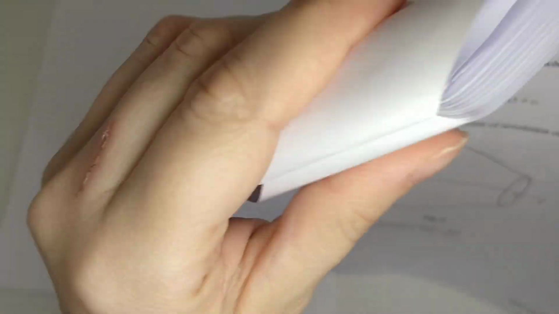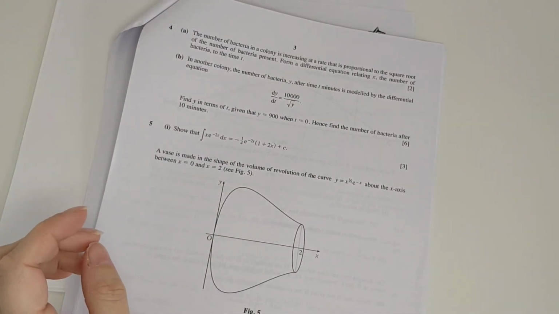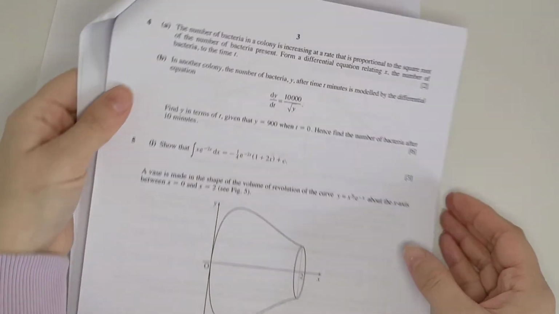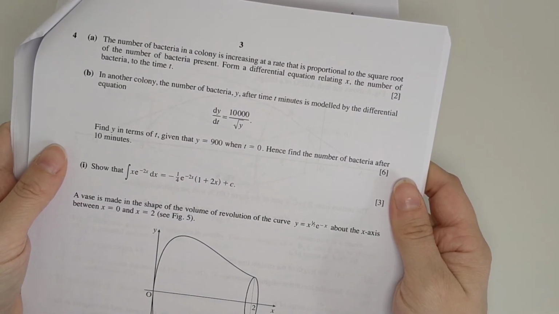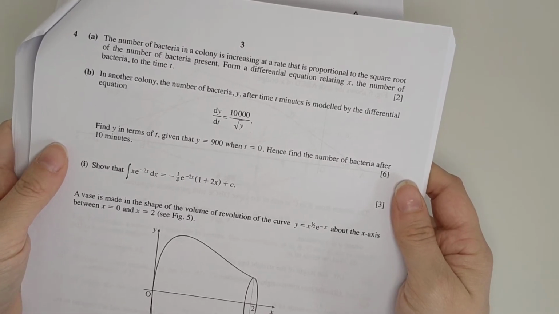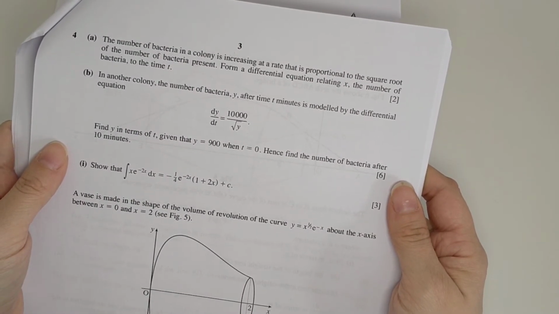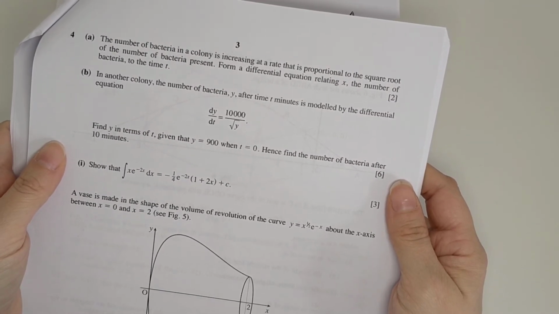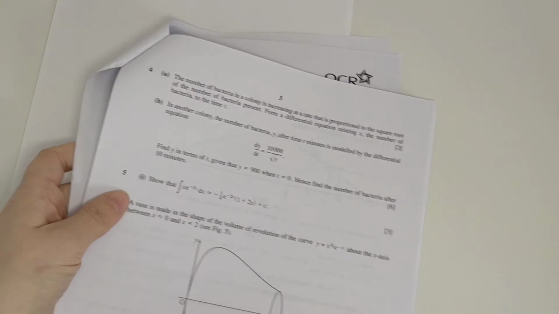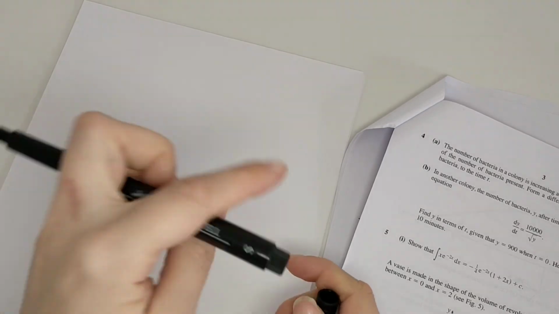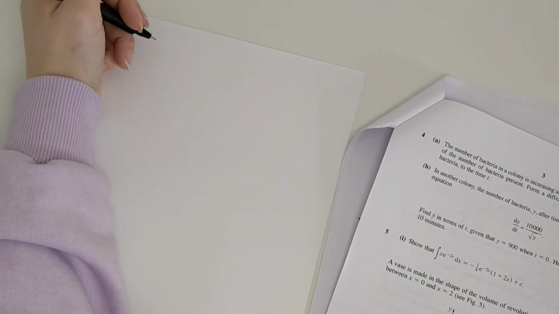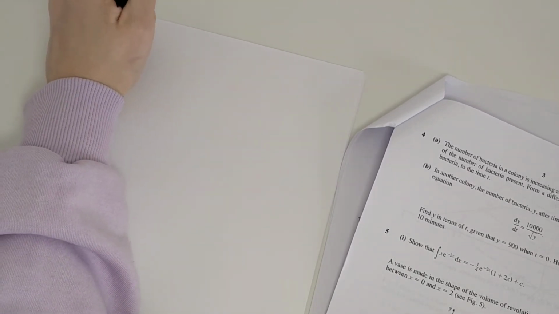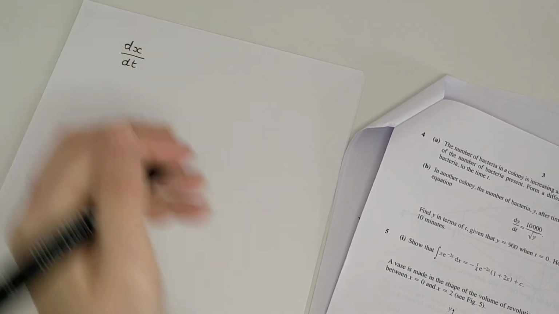Question 4. The number of bacteria in a colony is increasing at a rate that is proportional to the square root of the number of bacteria present. This is differential equations. Form a differential equation relating x, the number of bacteria, to the time t. The number of bacteria is x. The number of bacteria is increasing at a rate of.